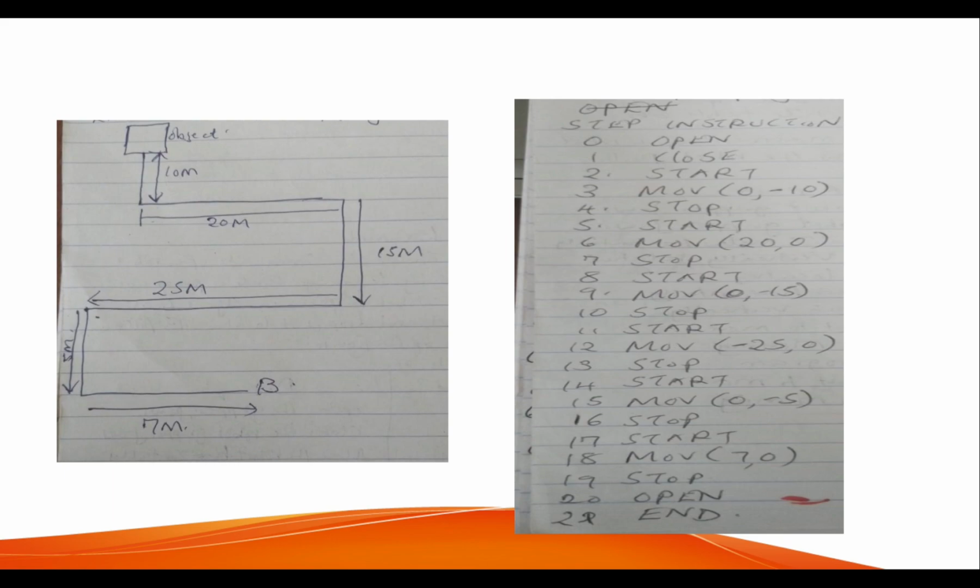Open, because it will allow the robot to open its gripper jaws so that it can grasp that object and pick it or lift it up. Then after it has opened, it has to close to confirm that it has grasped the object. After that, the next command will be start, to initiate the movement. And once we start, the next command will be move.